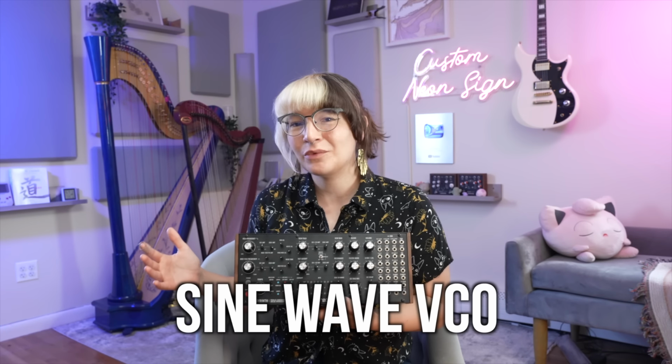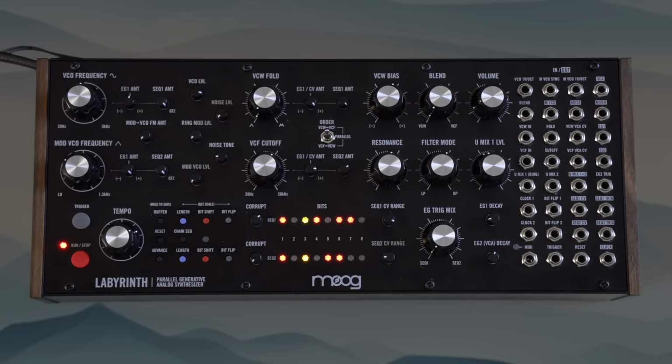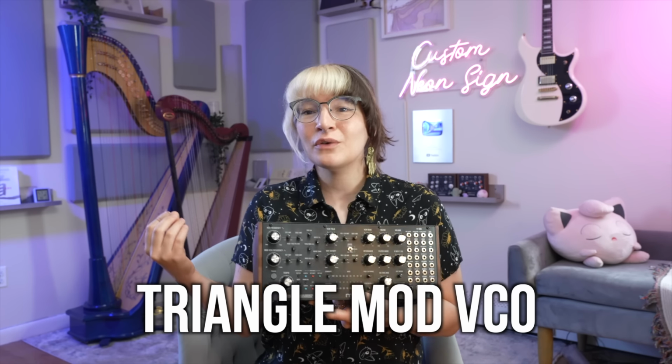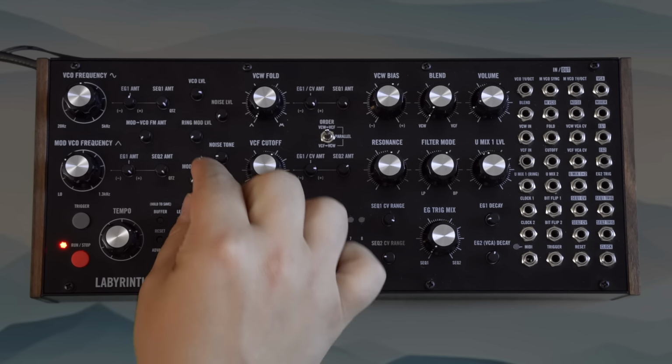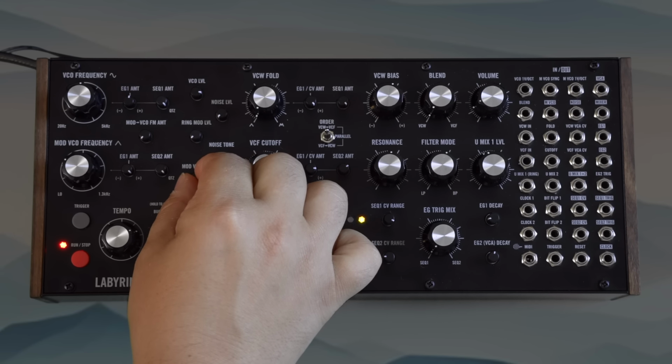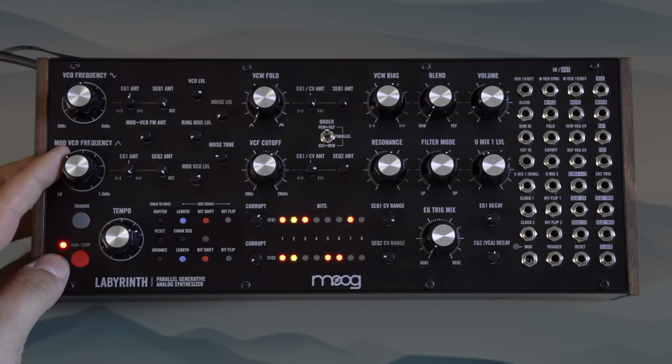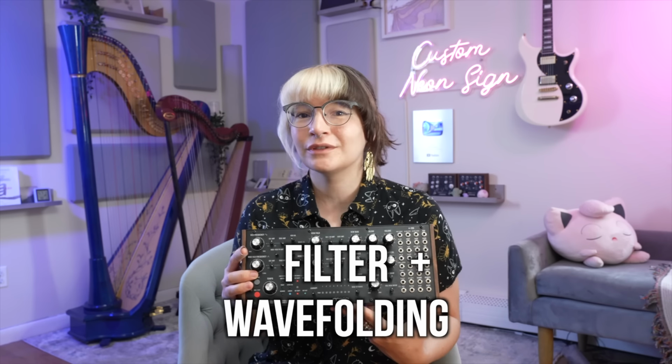Labyrinth has a sine wave oscillator, and that sine wave oscillator can be modulated by a triangle VCO to produce an FM voice. And that can be altered by a filter and a wave folder.